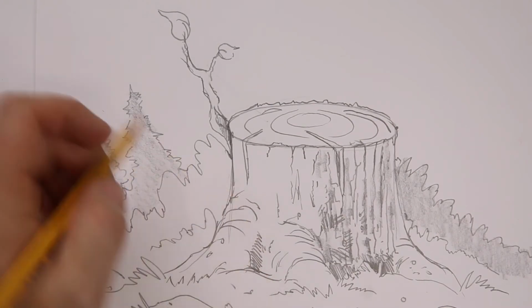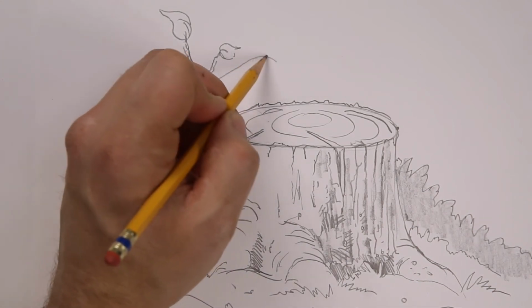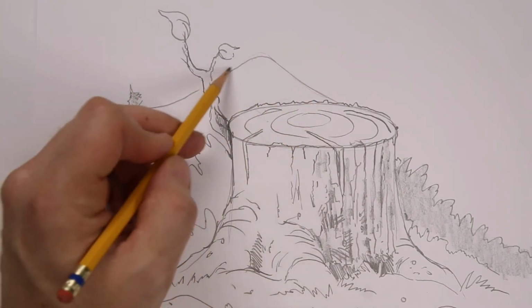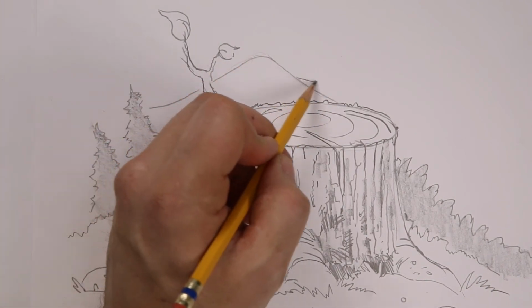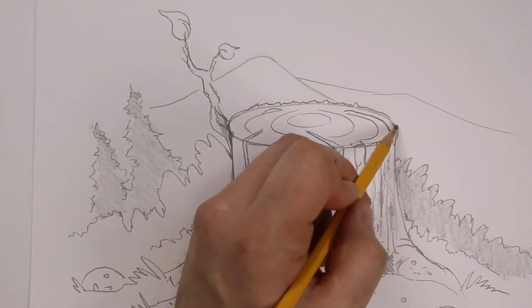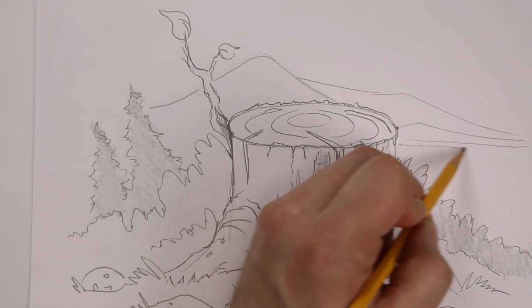And I think way in the background, let's go ahead and bring in an indication of maybe a mountain way back here. All right, so we have a big hill or big mountain right here, and then we want to go ahead and bring in another one. Not as large. And then we want to bring another line right through here. And then lines that get very close.